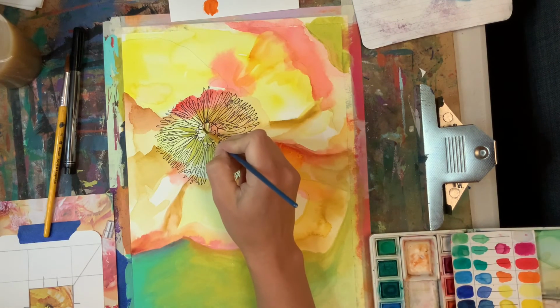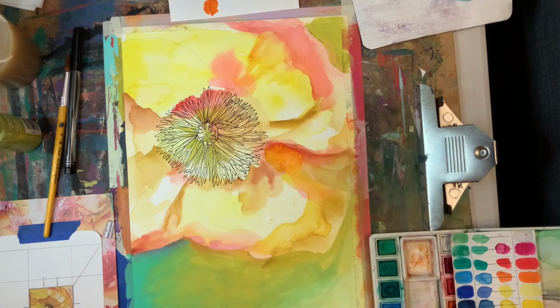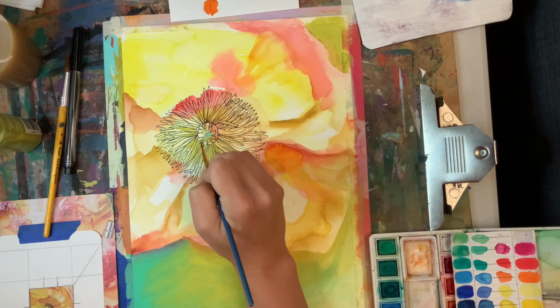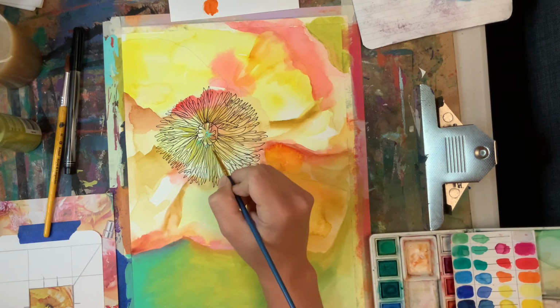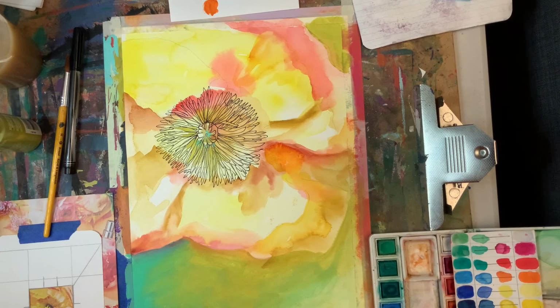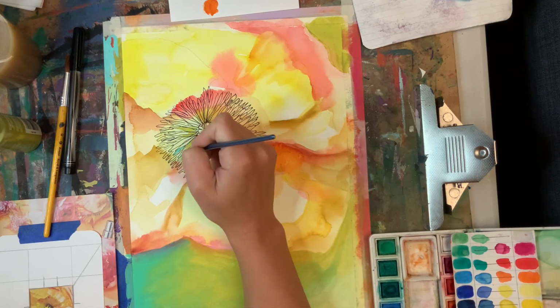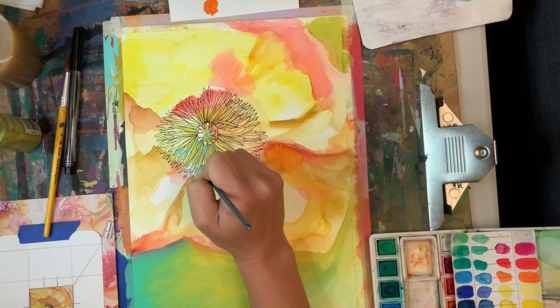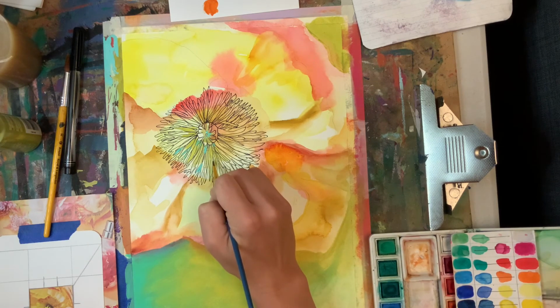The blue might be a little harder when I add that. I'm gonna have to be a little more careful. I'm just adding this blue where I see the blue in the picture.